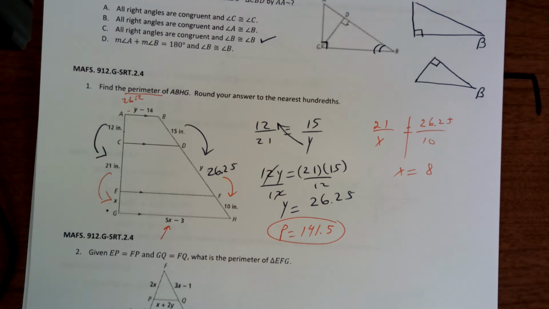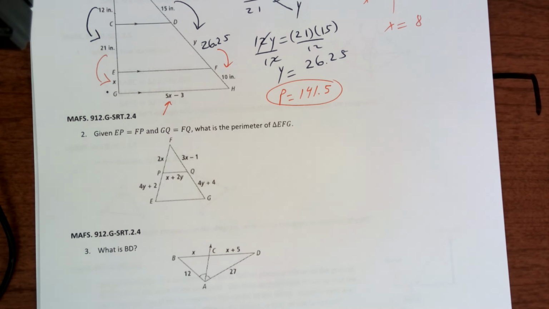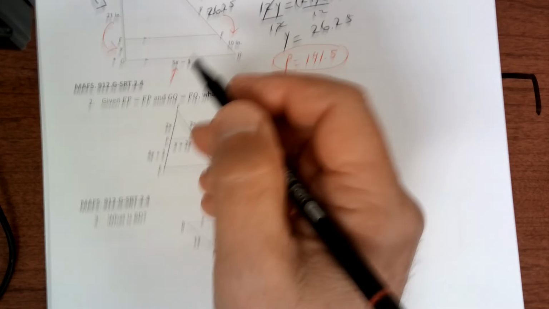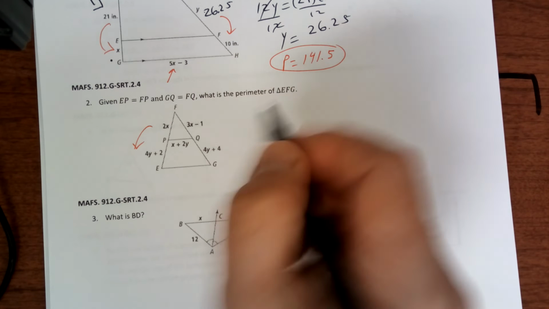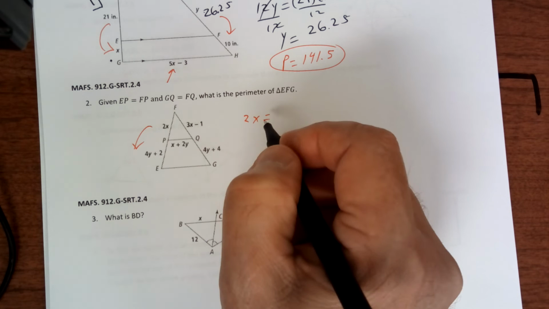This one right here is the same way. You're going to do top over bottom. Let's see here. Okay, so top over bottom here is going to be 2x is equal to 4y plus 2.